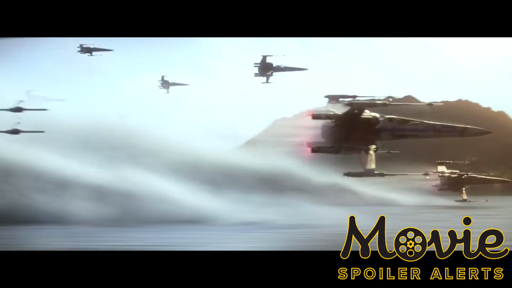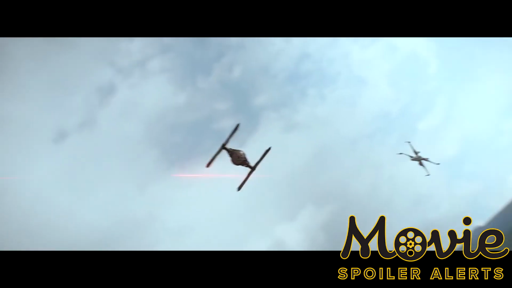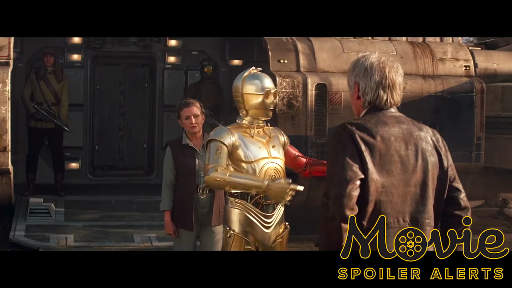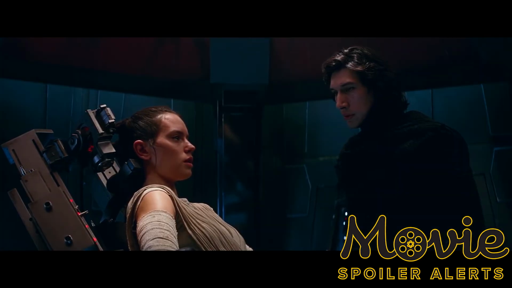The Falcon crew are saved by Resistance fighters, led by Poe, who actually did not die earlier in the crash. Leia arrives along with C-3PO, who unite with Han Solo and Chewbacca. Rey, however, is captured by Kylo, and she is brought to the Starkiller base.